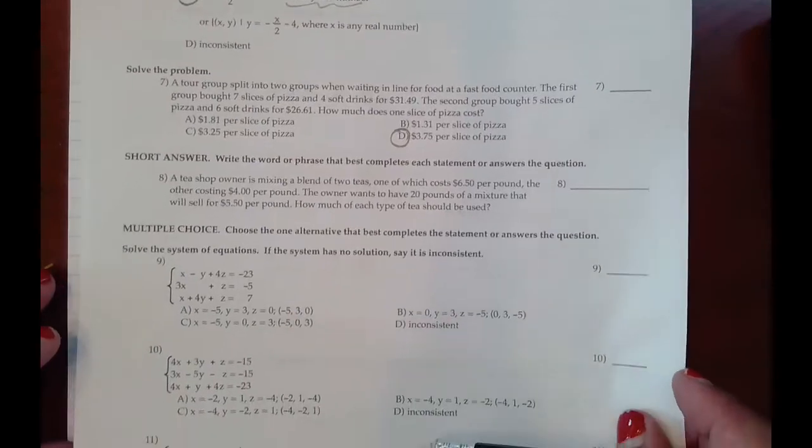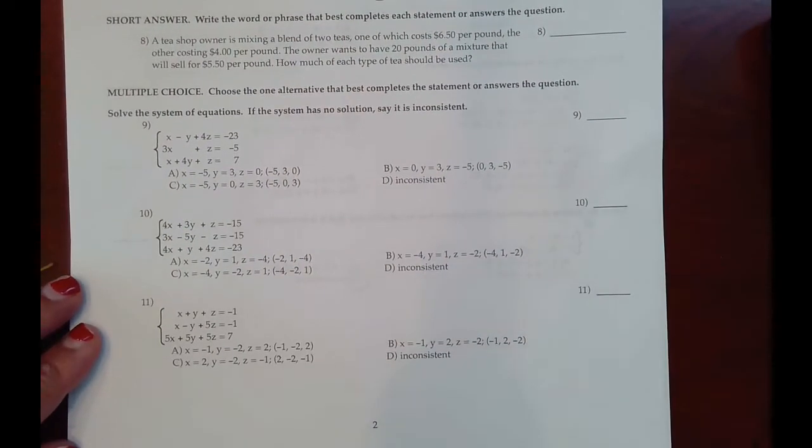Problem number 9. We start to move into the 3 variable systems. I know those are quite a bit of work, but pretty much everything is up in sections 11.1 and 11.2. So here we go. The trick with these is to try to get rid of one variable.